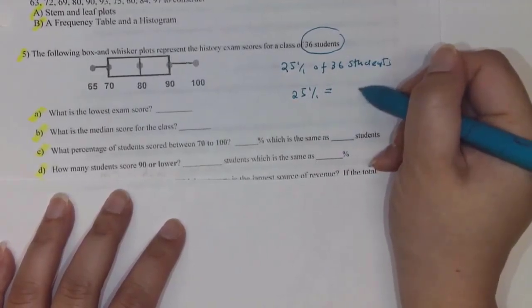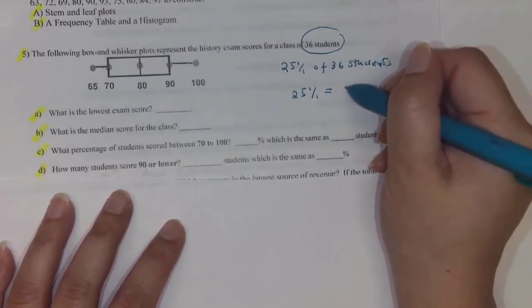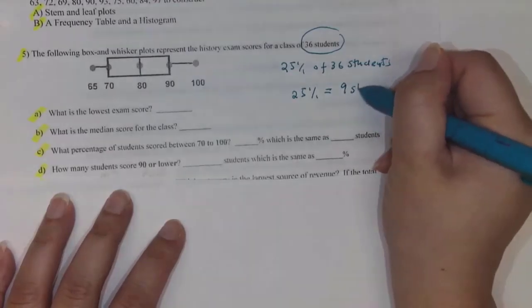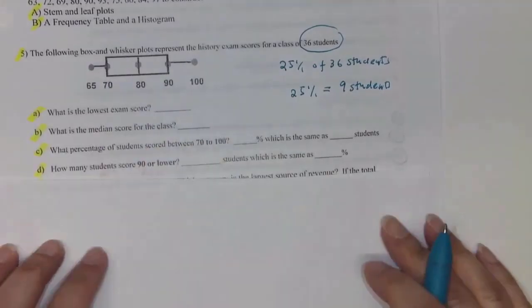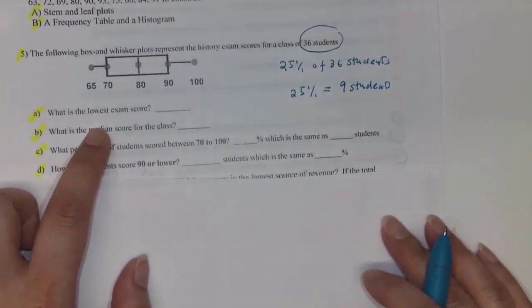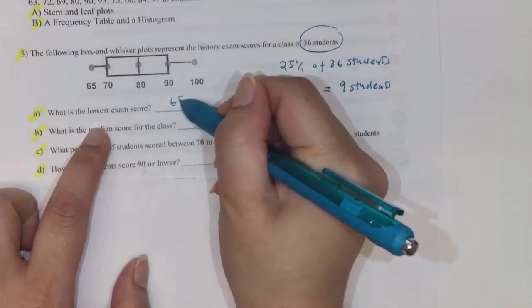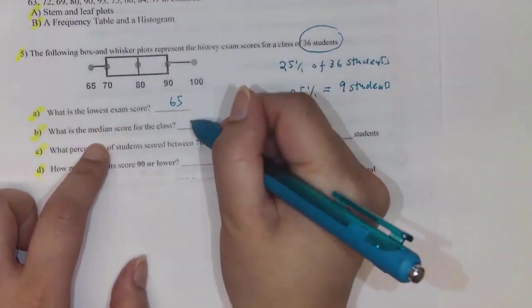How do we find 25% of 36? We did that in exam 2. Divided by 4 is going to be 9 students. So each section represents 9 students. What is the lowest score here? 65. What is the median? 80.